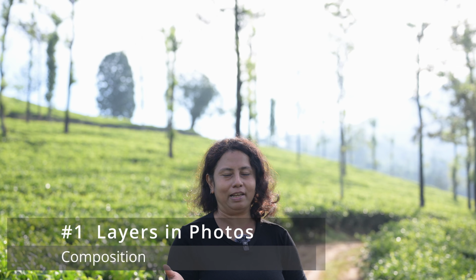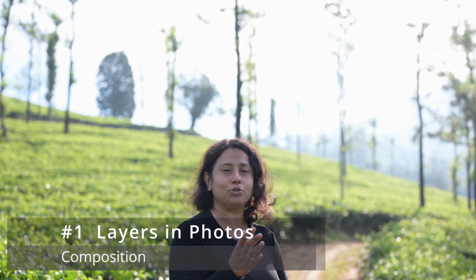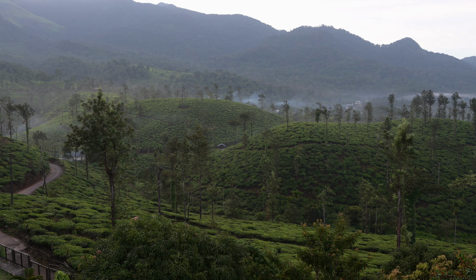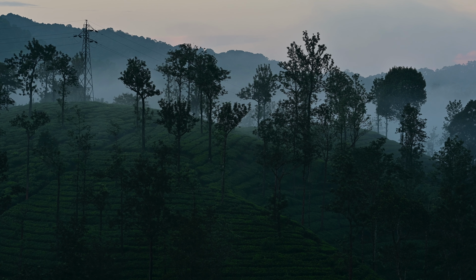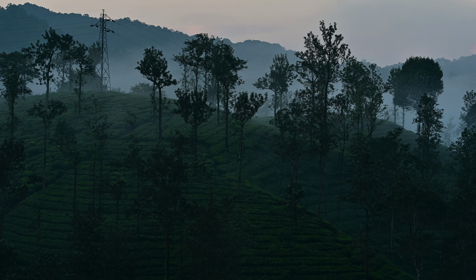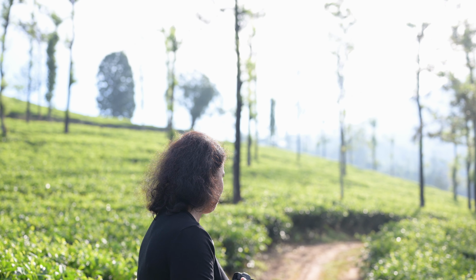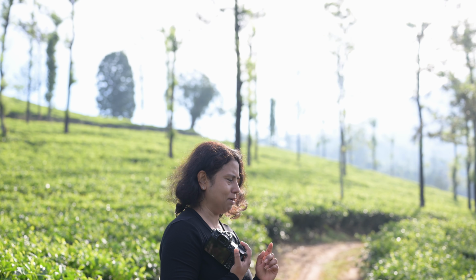So one of the first things which I want to talk about is adding a lot of layers in your photos. Try to choose some foreground, a middle ground and a background. I'm also going to show you some examples of a different scene which I clicked earlier in the morning. There was a lot of fog, and it added a lot of interest in the photo. So as you can see, I'm again going to take another example photo.